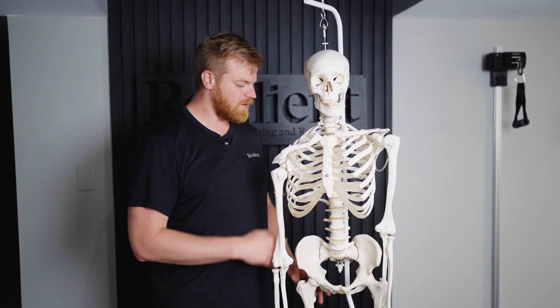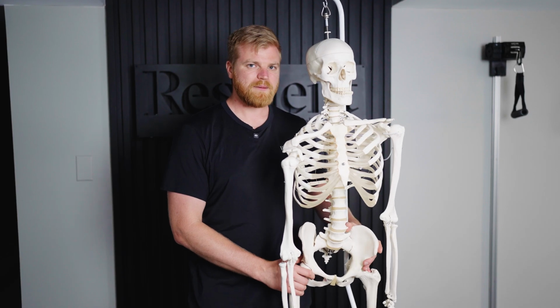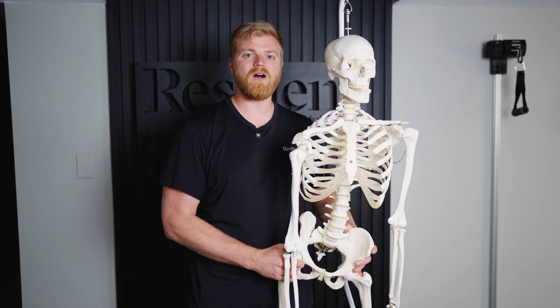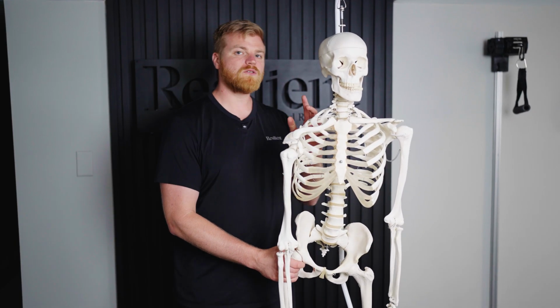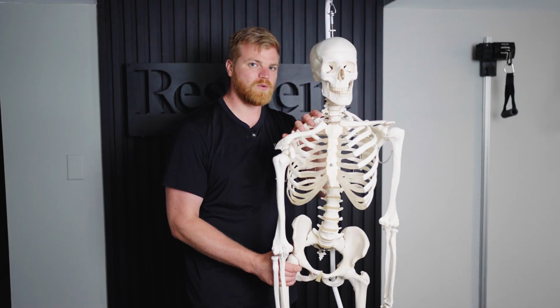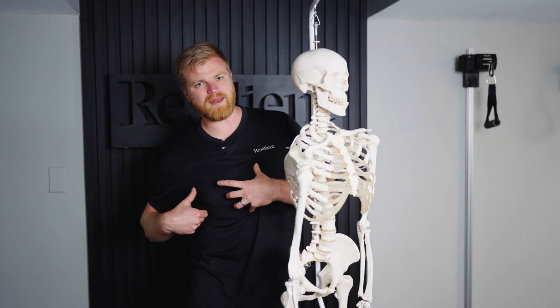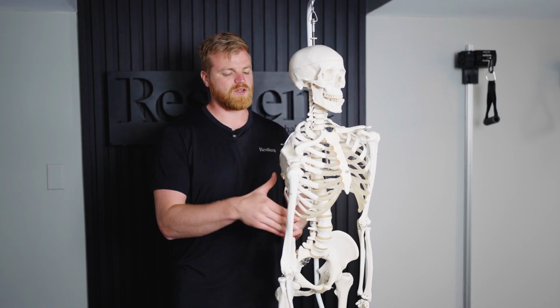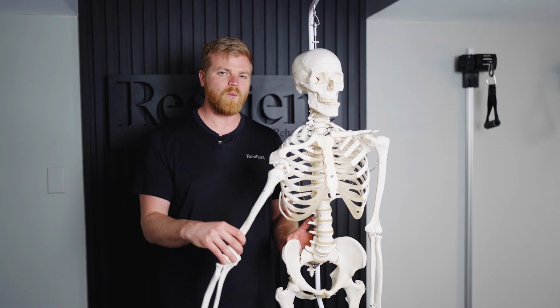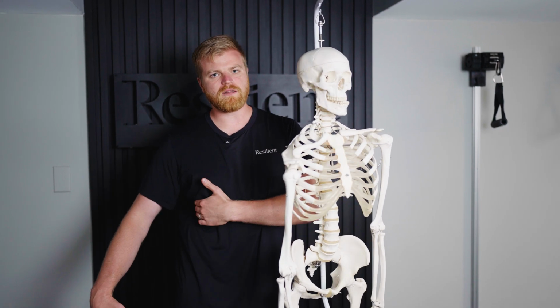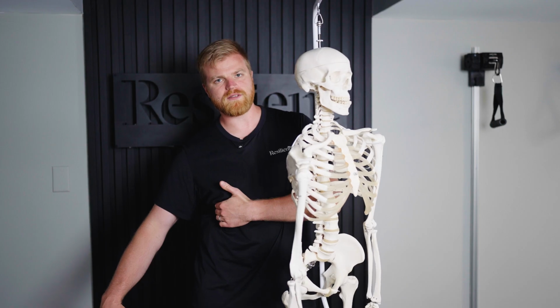So let me explain. We have a right pelvic tilt, so we have a hip hike on the right side. That's also going to be associated with a right shoulder that drops down. So you'll see a side bend happen through the rib cage. You'll see that the arm will move away from the body, and you'll see that the rib cage will start to move toward the center.